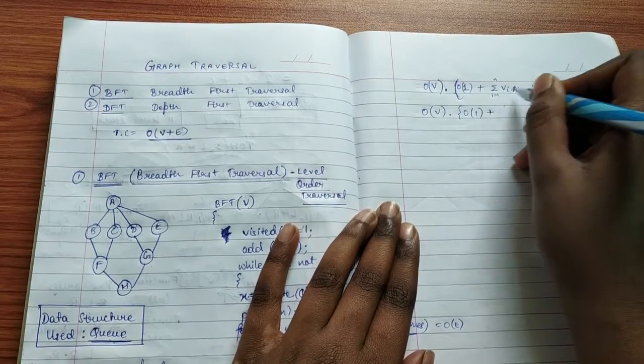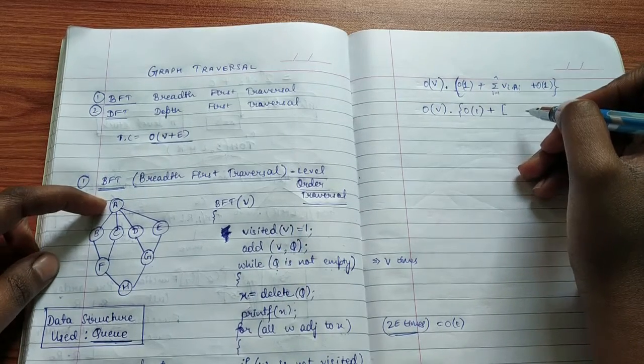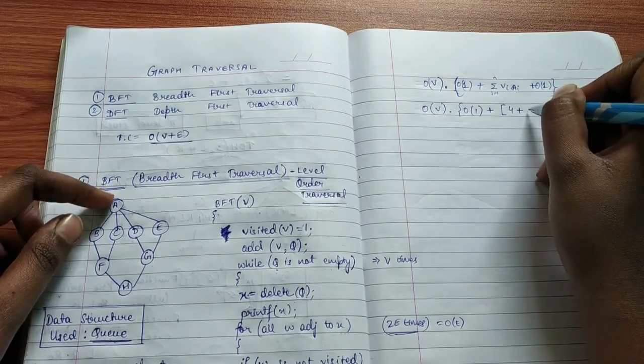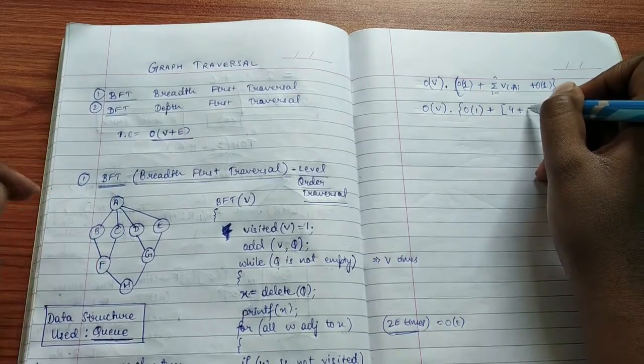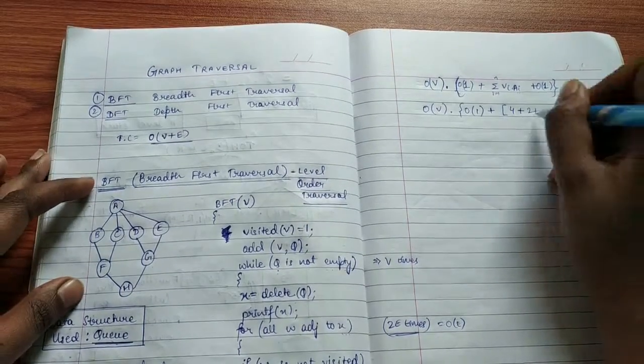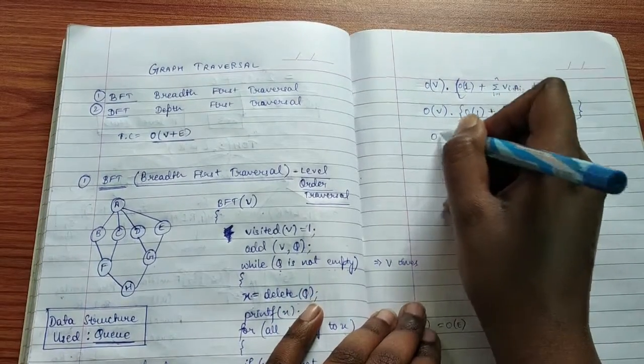And if we just try to open it up, we'll see we have how many adjacents. Let's try to write 4 plus 2 plus something. If you sum this up, let's just open up the bracket.